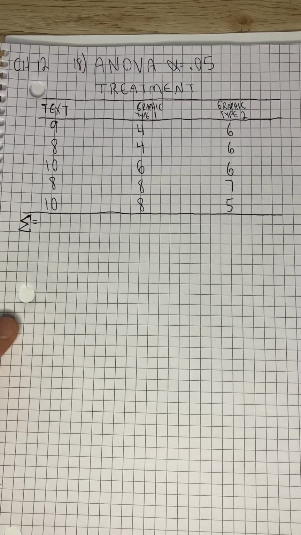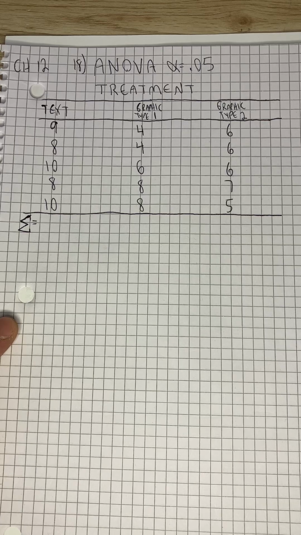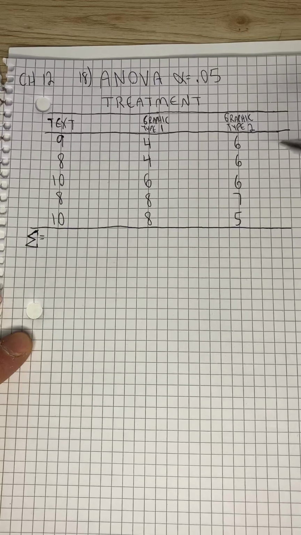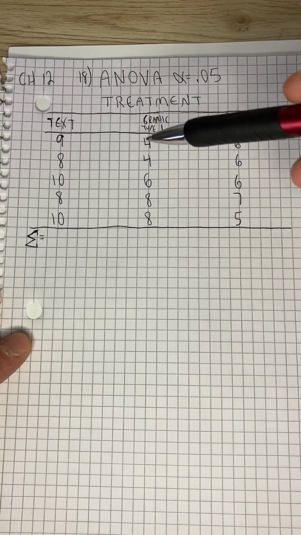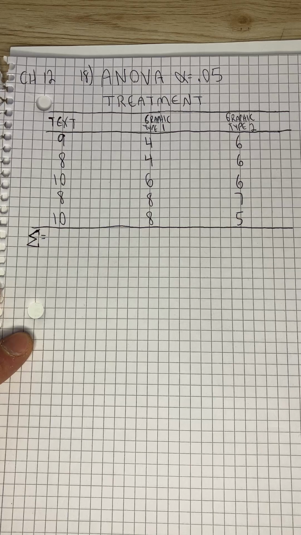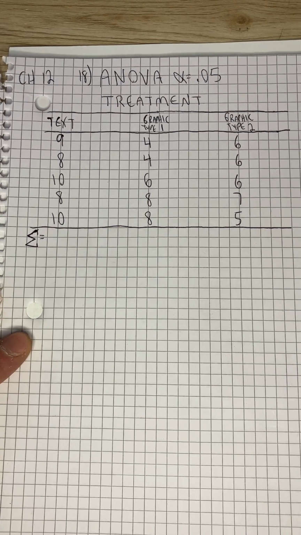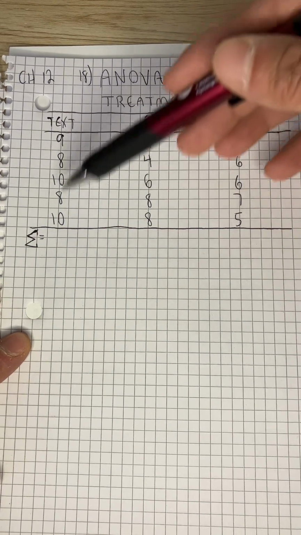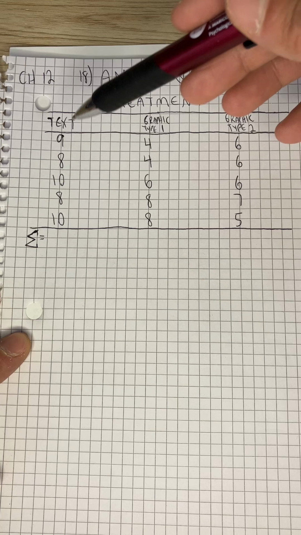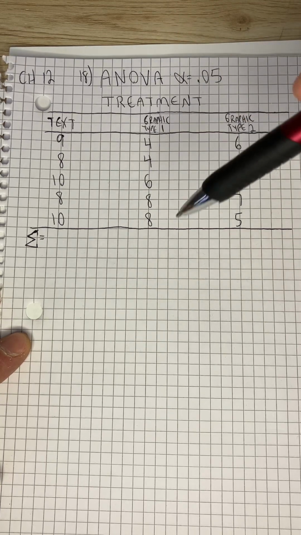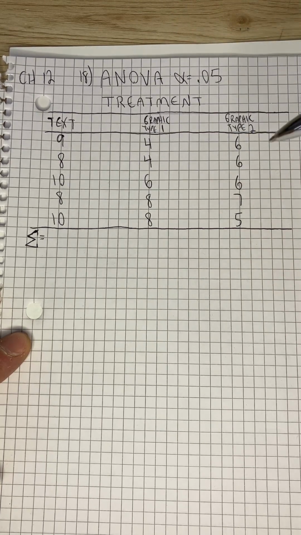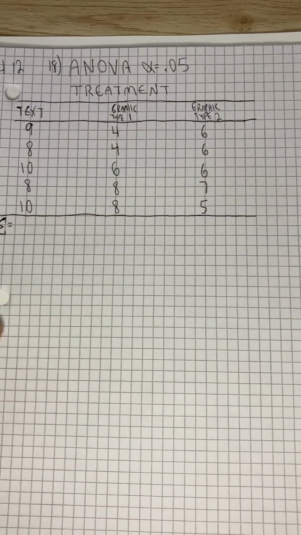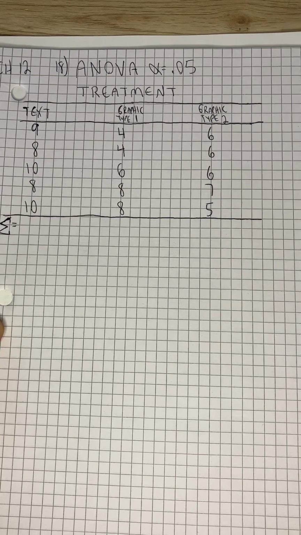This is problem 18 from chapter 12. What we're seeing here are the results of different ratings. The raters were to grade the quality of the applicant based on their resume. The participants, the subjects in the study, either got text-based resumes that they were going to base their judgments on, or they got resumes that had a certain type of graphic, type 1, or resumes that had another type of graphic, type 2.